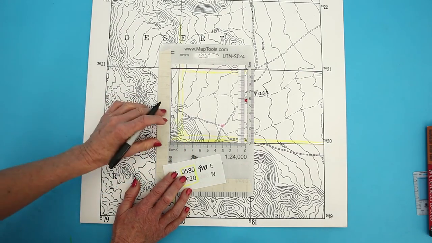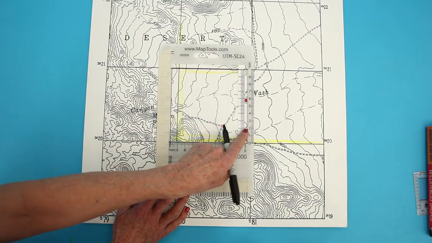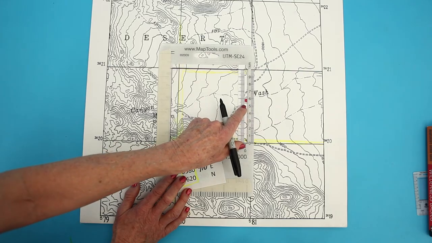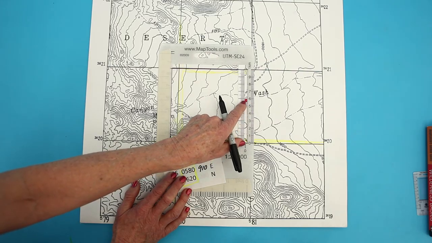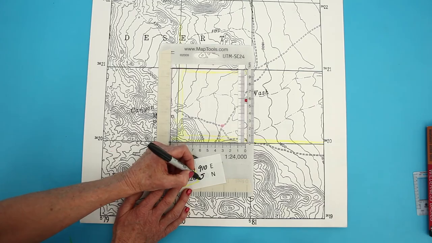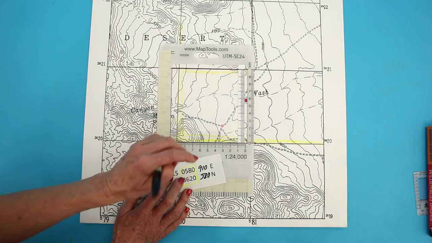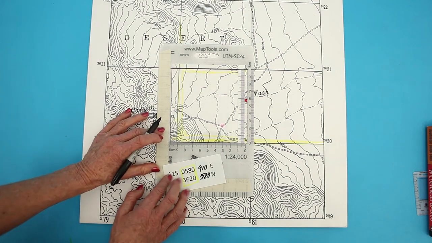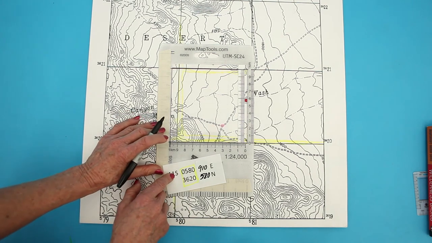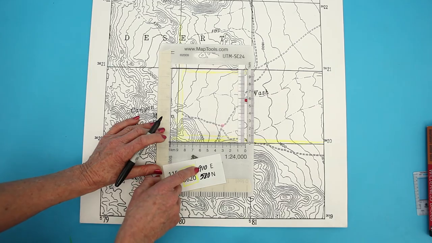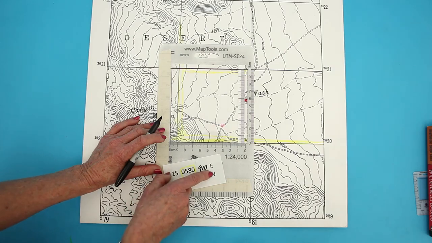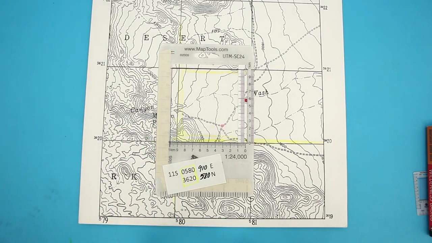Now you go north. 100 meters, 200 meters, 300, 400, 500 meters, plus 1, 2, 3, 4, 5, 6, 7, 8 little lines is 580 meters north. Tell the pizza guy you're in zone 11S at UTM coordinates 580,910 east and 3620,580 north. Pretty sure you're going to go hungry tonight.